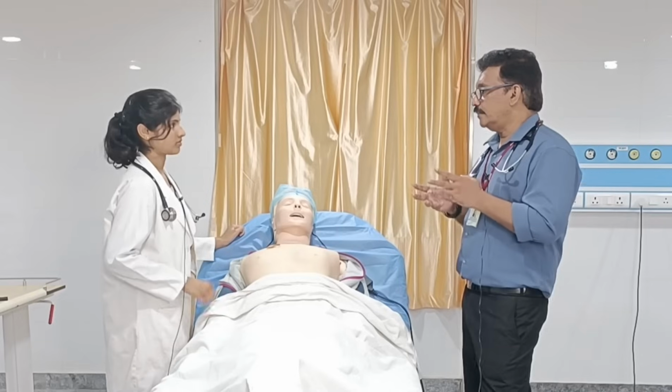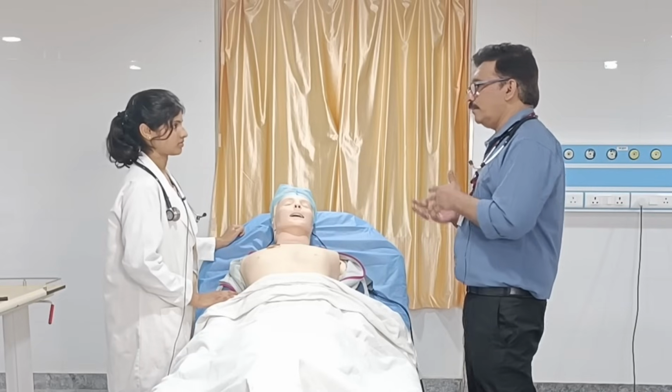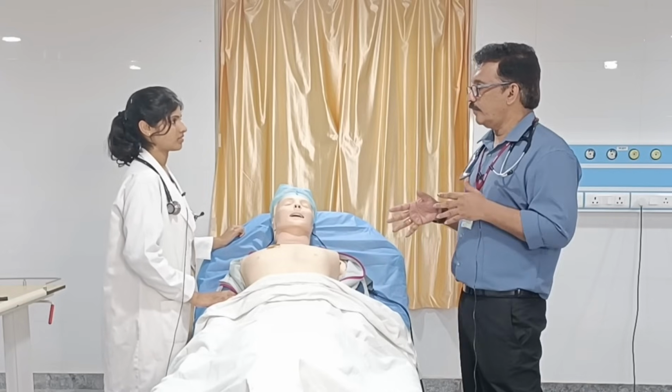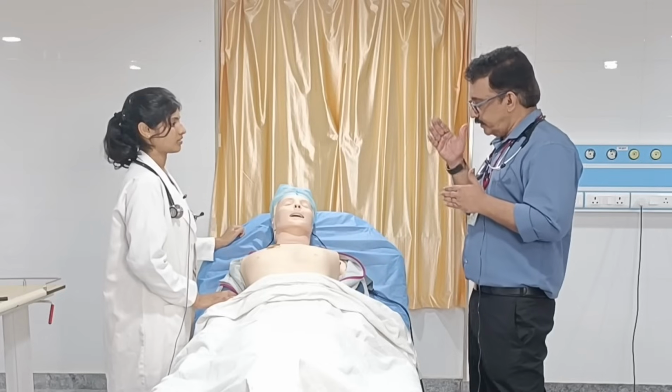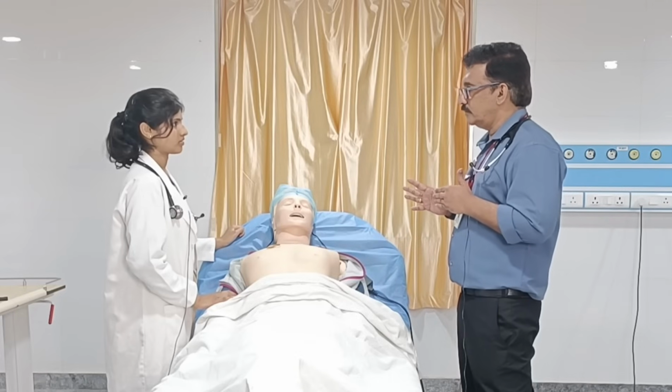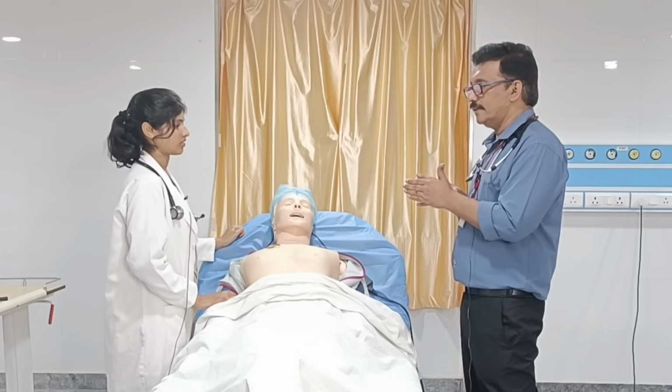So again, I am asking this question: how do you know that it's a systolic murmur? How do you know that it's a diastolic murmur? Again, time with your carotid. First heart sound, second heart sound. Whatever comes in between the first heart sound and the second heart sound is a systolic murmur. Whatever comes before that is a diastolic murmur.